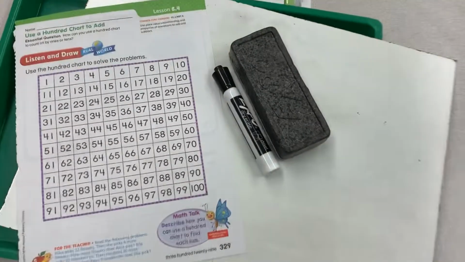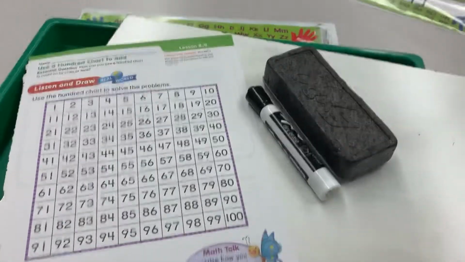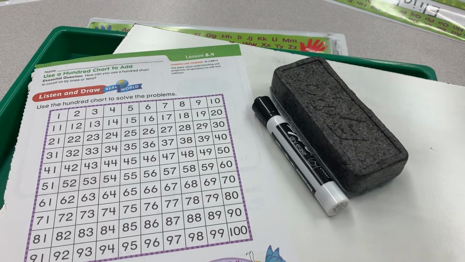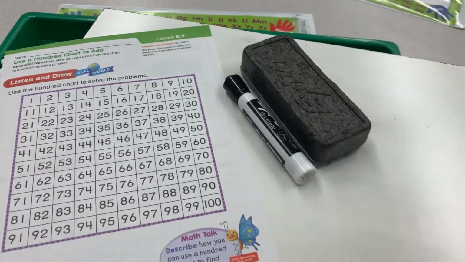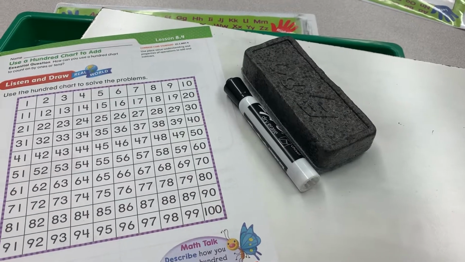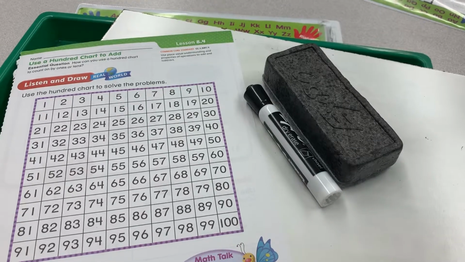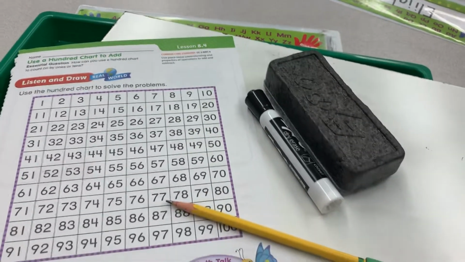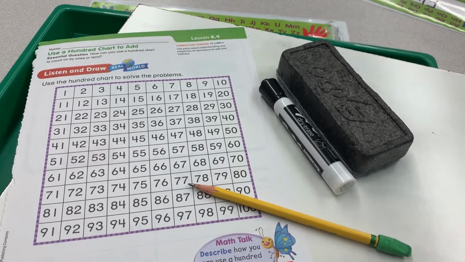All right, let's take a look at the supplies you're going to need for today's math lesson. You will need 8.4 papers. You will need a whiteboard, a marker, and an eraser. You'll also need a pencil, of course. You should put that on the frame so you can see it. Don't forget your pencil. So I'll give you a minute to get those supplies together.